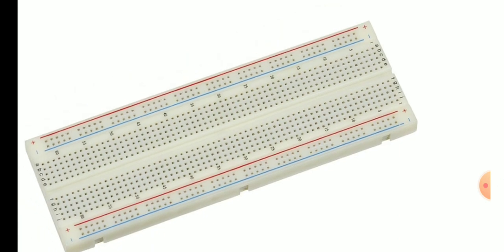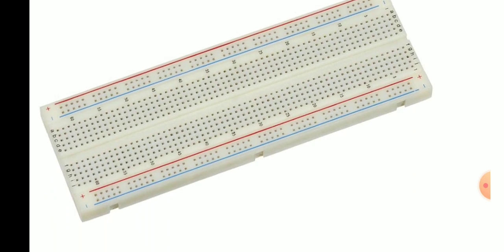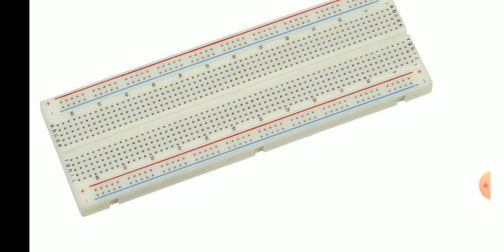Similarly, at the top also there is another red line, and below that there is a blue line. That means the points along the blue line are connected horizontally. Even the red line below that is connected horizontally, meaning the bottom two lines and the top two lines are connected horizontally. The remaining lines are connected vertically.